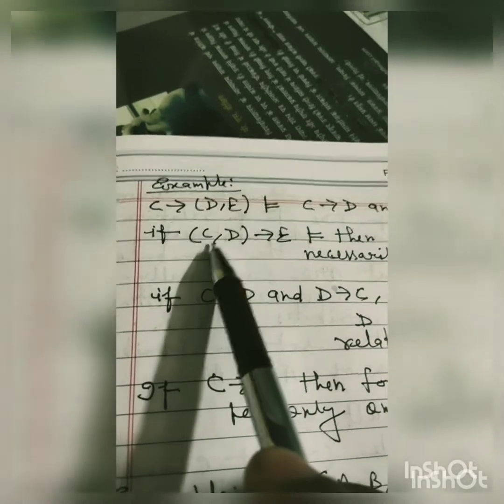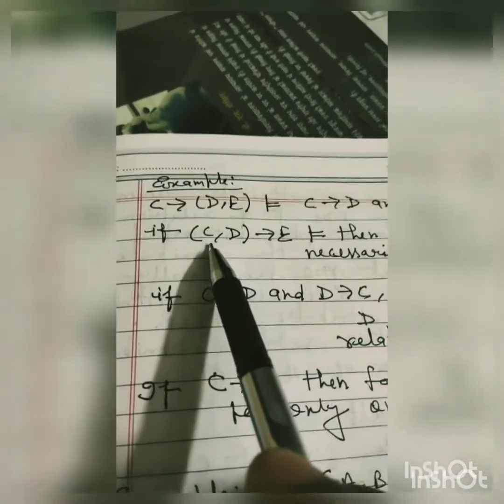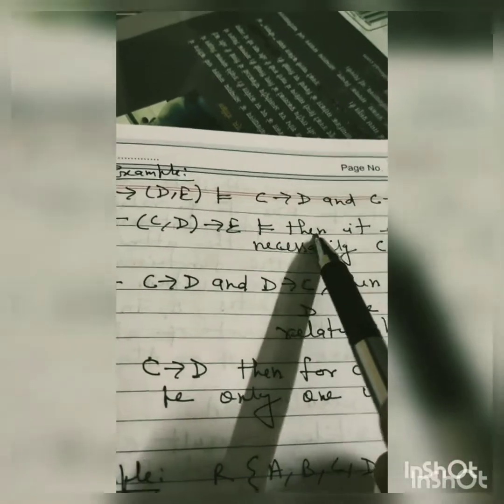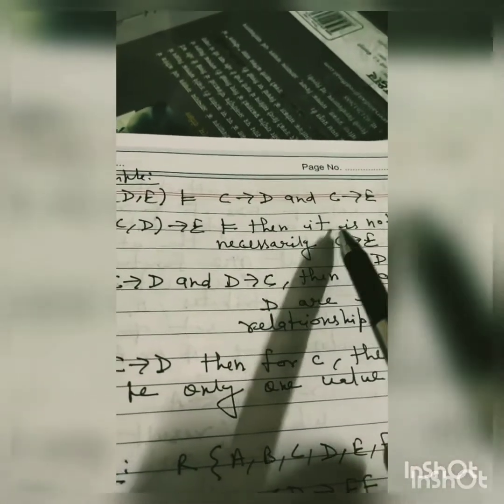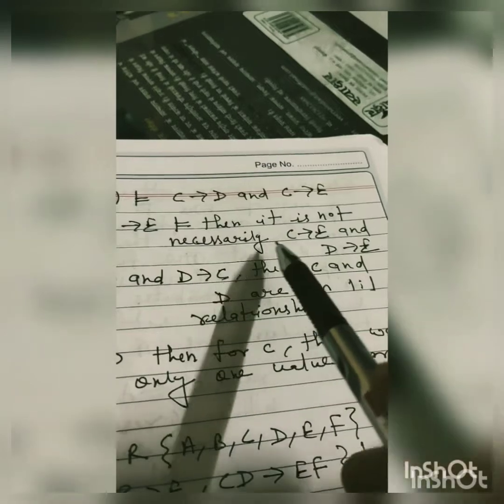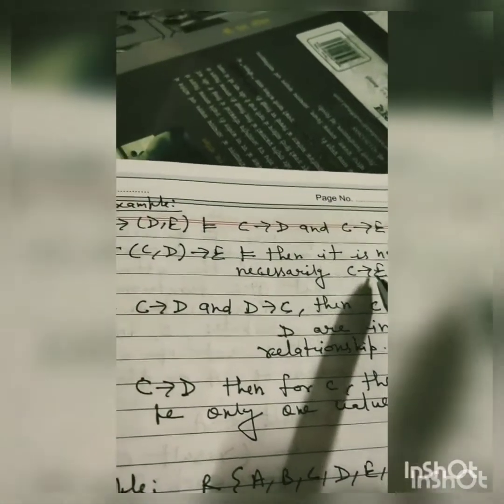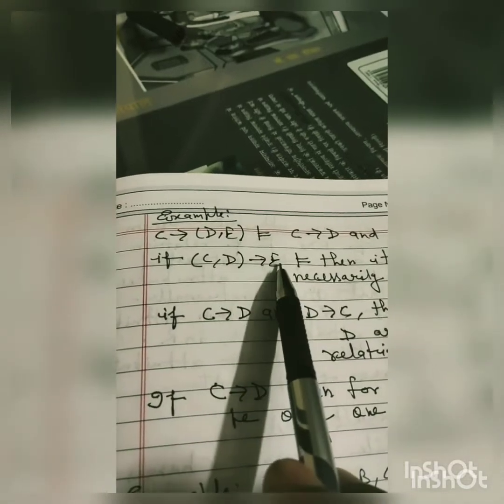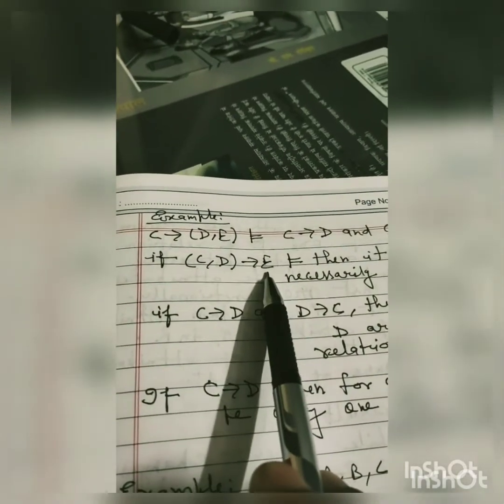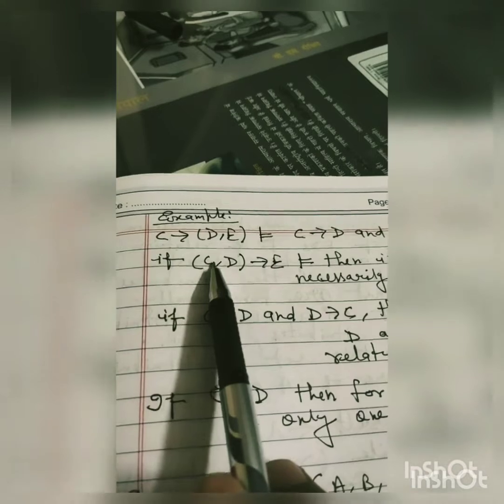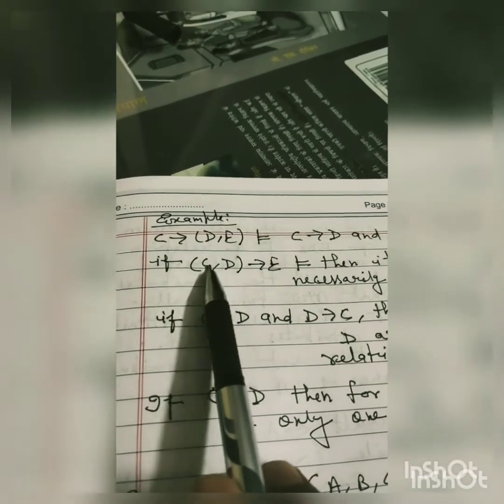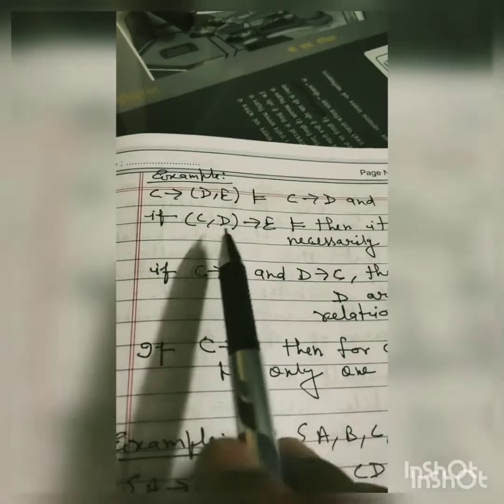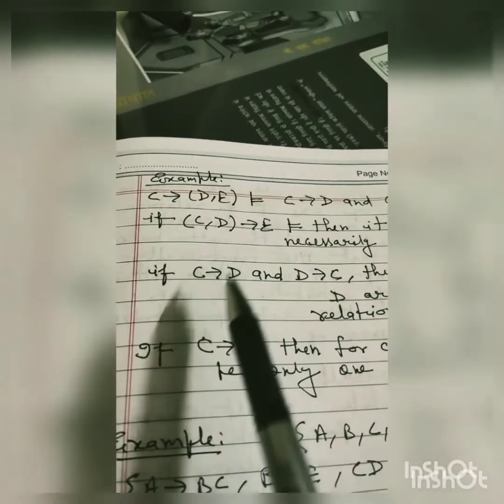If C, D, E functionally dependent on attribute C, D, then it is not necessarily C to E and D to E. If you are having such type of functional dependency, it doesn't mean that E will be functionally dependent on C and E will be functionally dependent on D. So take care of these two rules.